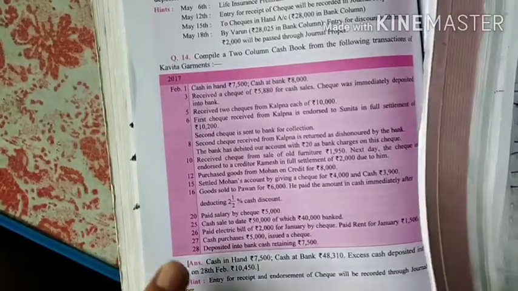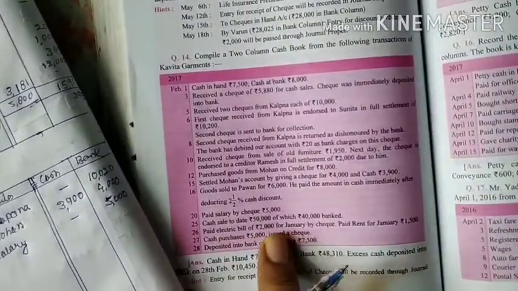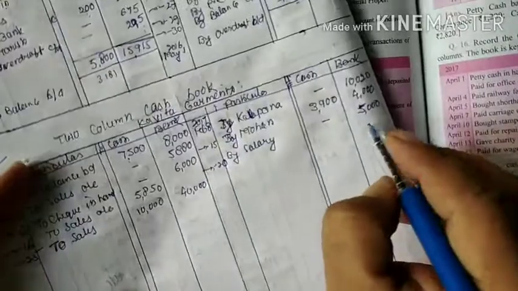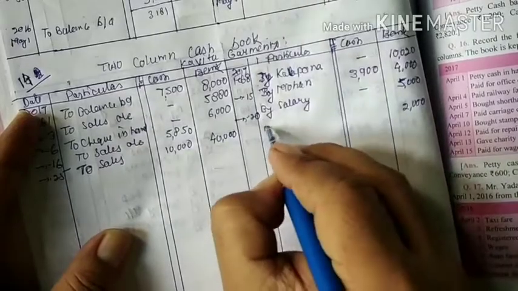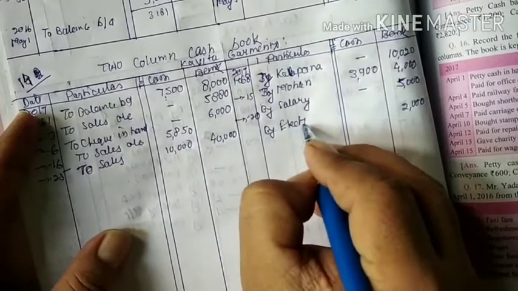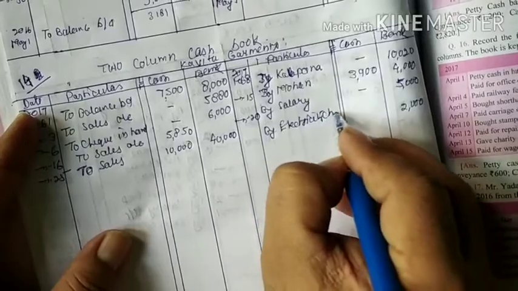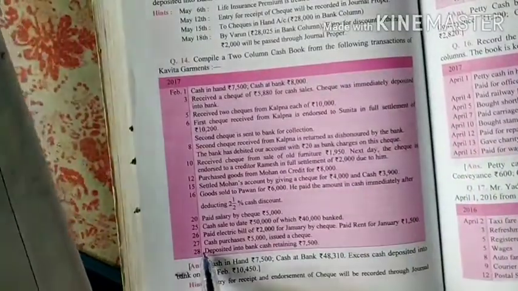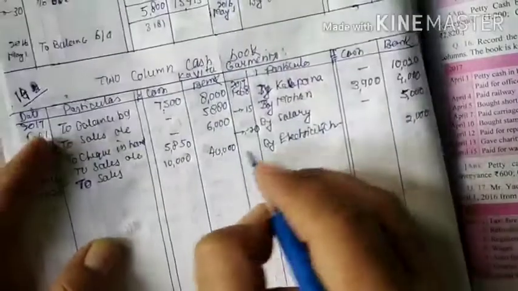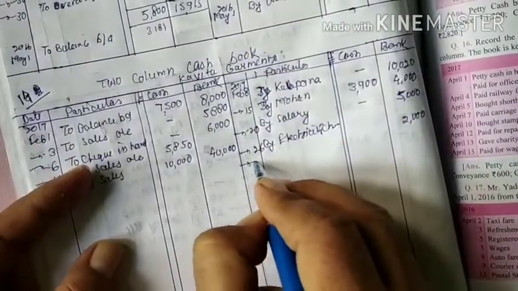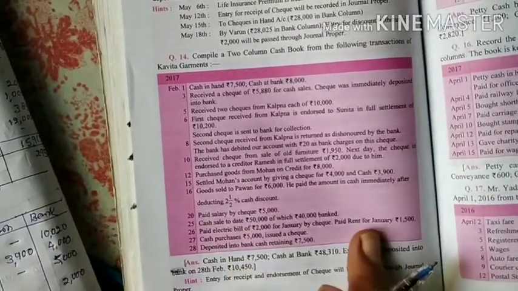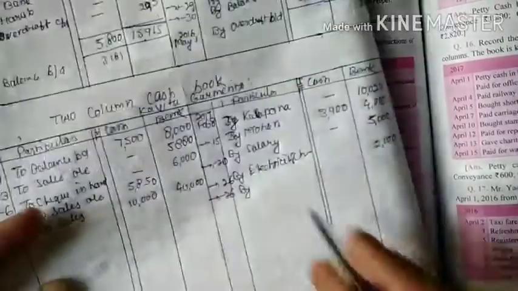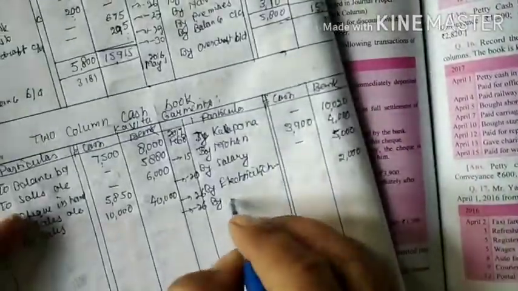So here, electricity bill 2,000 by check, on which date? The 26th. And on the 26th, by rent 1,500, in cash.